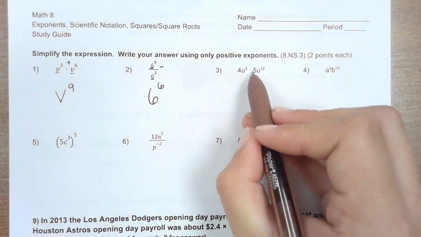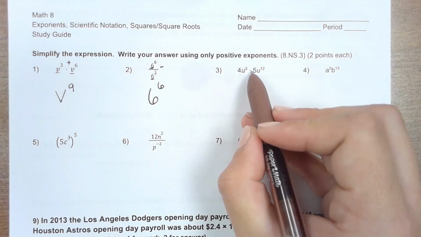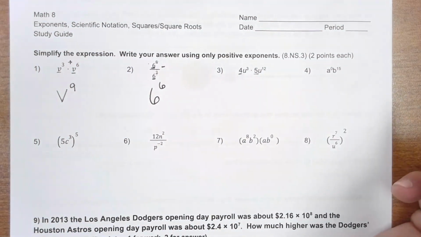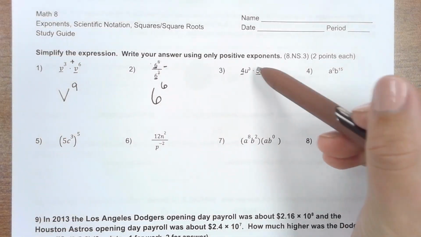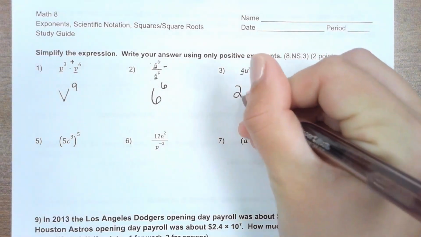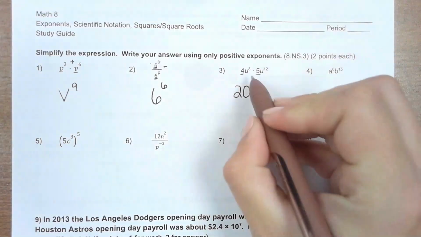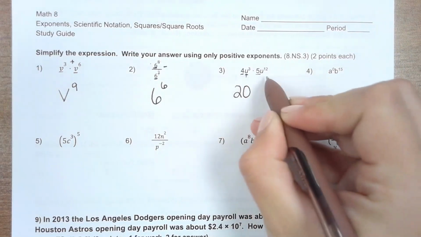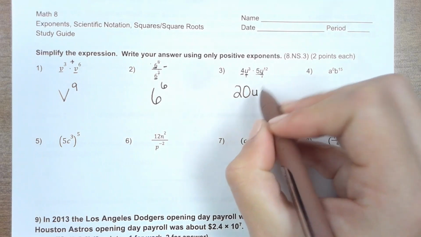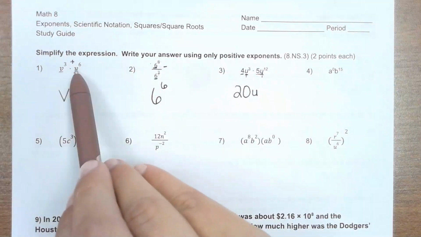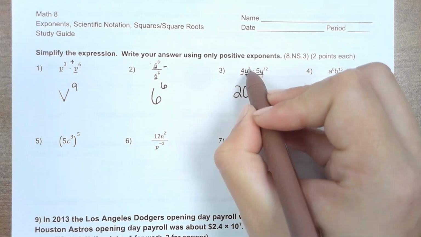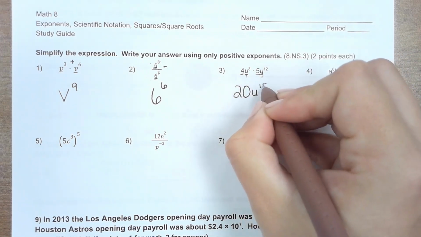So number 3, here's another product of powers, and this time we do have coefficients. Again, if you have coefficients, you're just going to multiply your numbers like normal. So 4 times 5 gives us 20. Look at what your base is. Our base is u, so u stays in your answer. And then again, just like number 1, the rule for product of powers is you add your exponents. So 3 plus 12 gives you a positive 15.